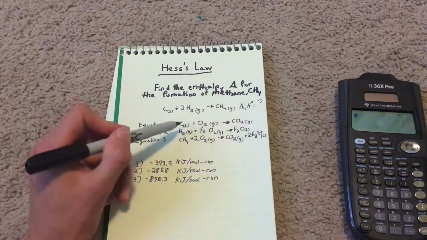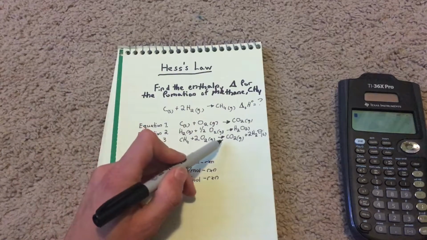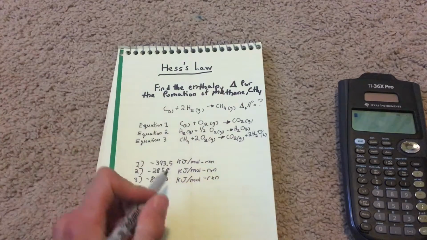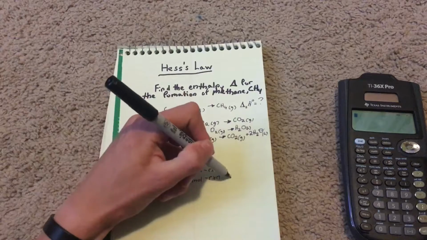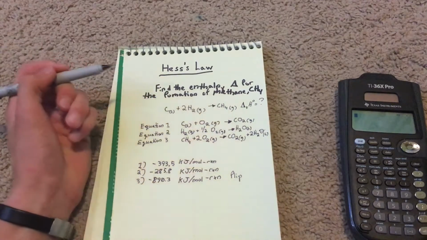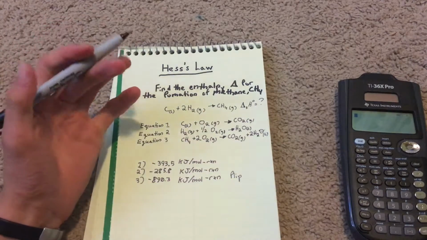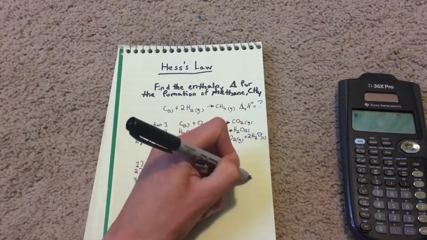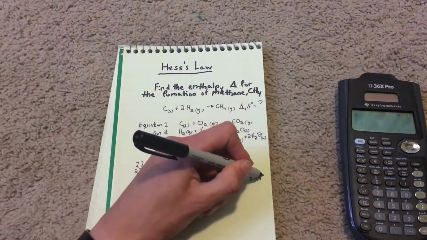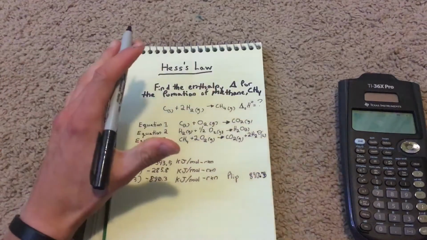So this is methane. Which one of these has methane? It's this one. Now the problem is it's on the opposite side of this reaction, so you would flip it. The way you would flip it is, I'm going to write flip. It's the same coefficient, so we can keep it like that. Flip is just changing our sign, so it's now going to be 890.3. I'm not going to write the units because I'm lazy.